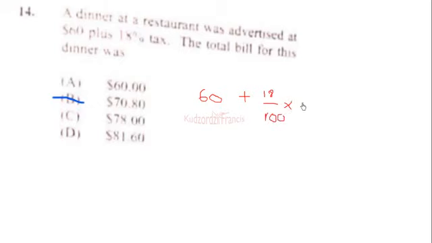We are familiar with this question already, so this will give you $60 plus 10.8. This will give you 10.8 because we cancel this and this will cancel this. You are left with 18 times 6, which is 108 over 10, which is 10.8.